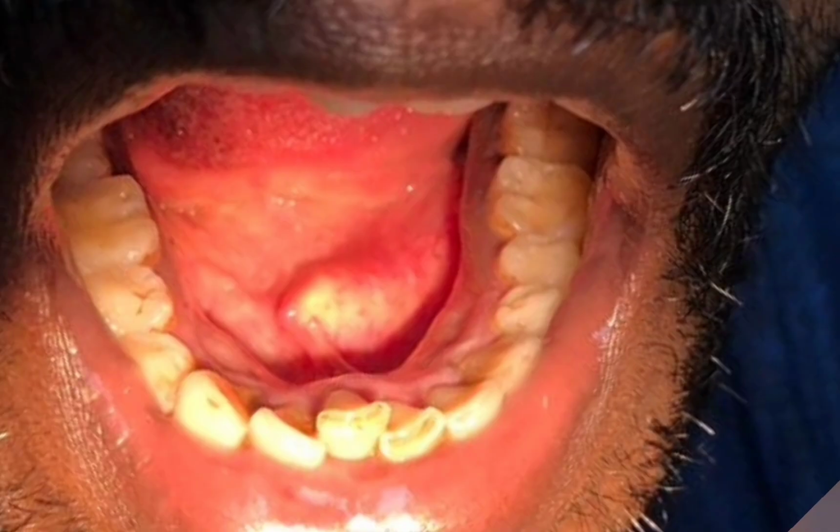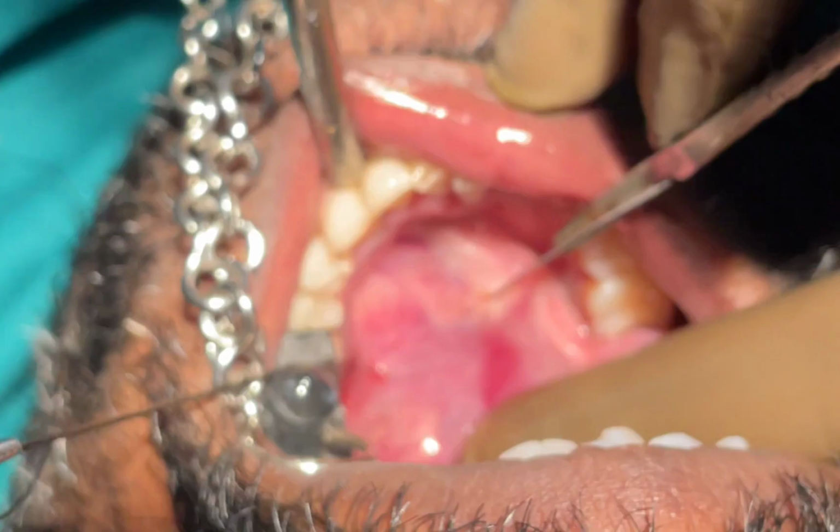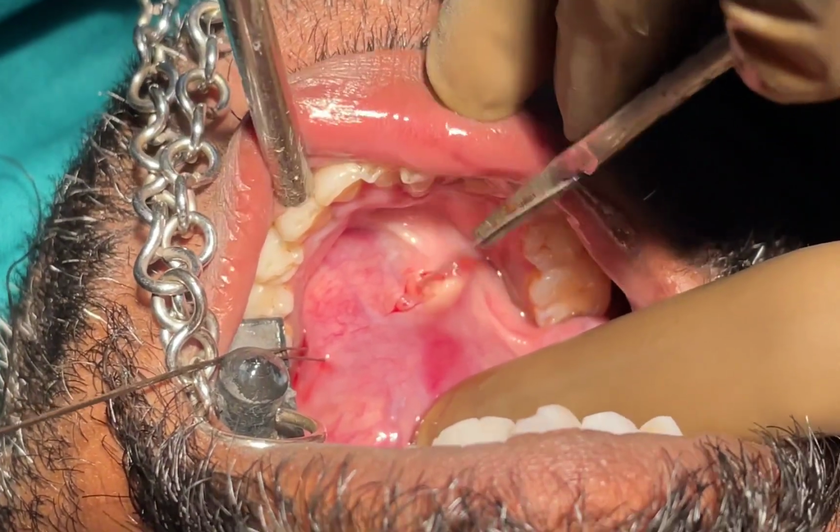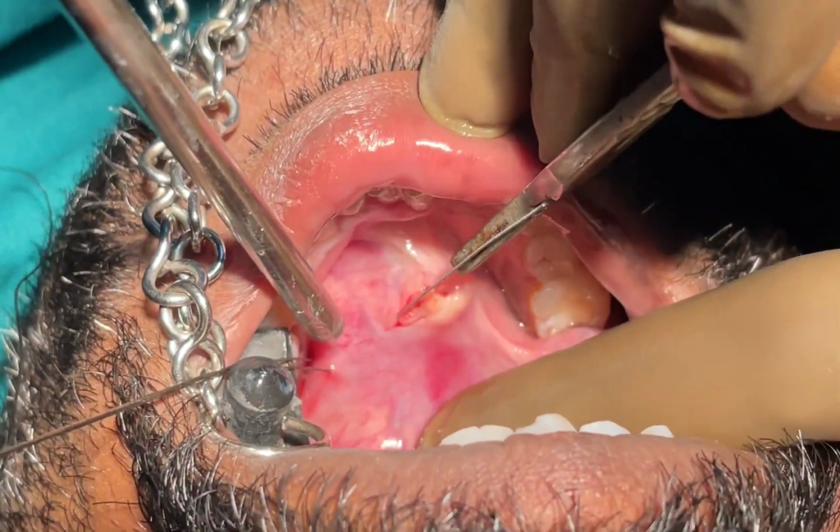So the management would be surgical excision of the stone within the duct. If the stone is within the gland, the other option is to do a lithotripsy or excision of the salivary gland. So now we can see the procedure for the excision of the submandibular salivary calculus.